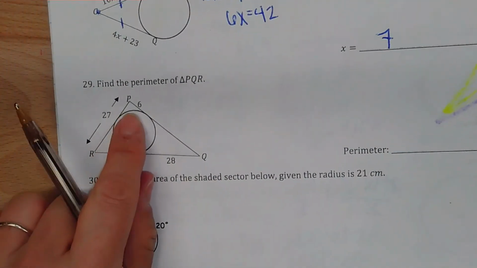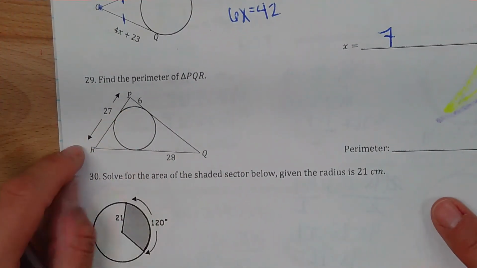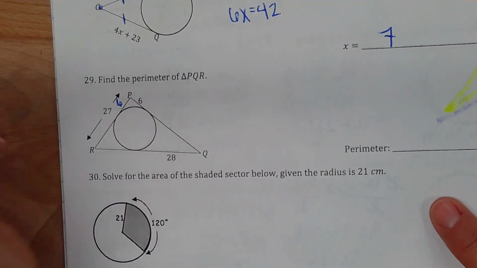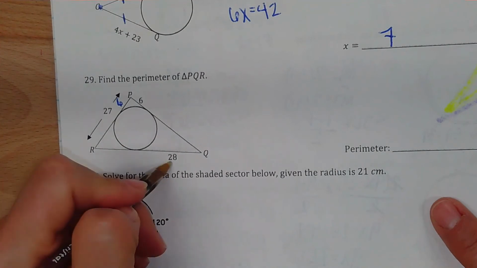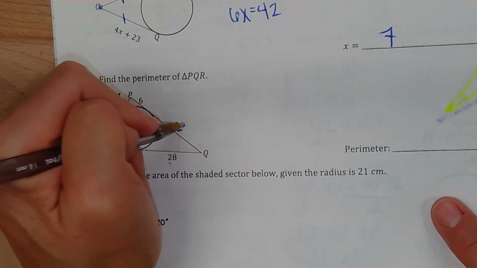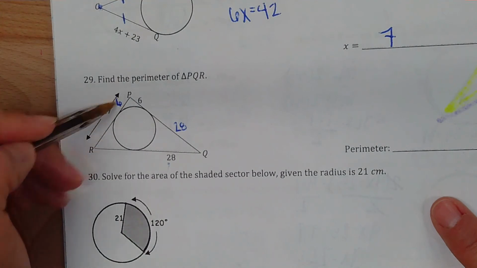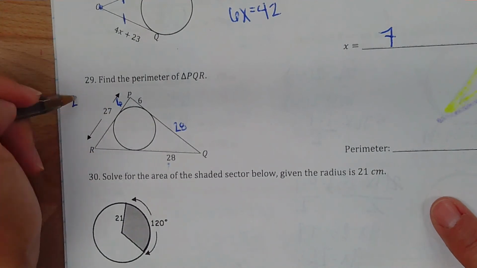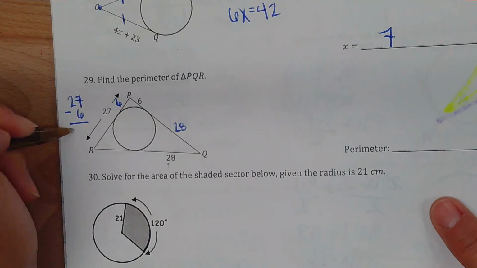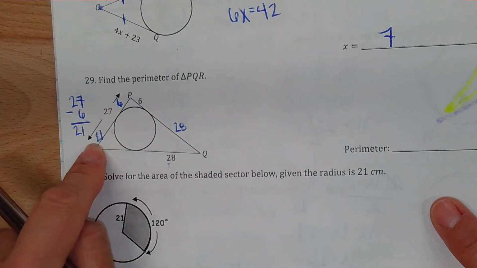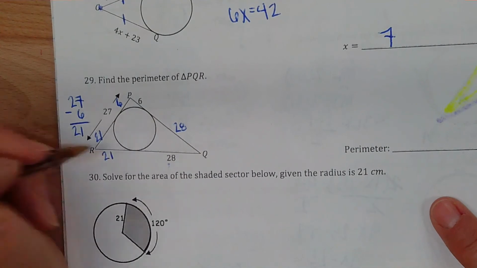Okay, remember, if they're tangent to the same circle, then they are congruent. So if this piece is 6, then this piece is 6. And if this piece is 28, then this piece is 28. And I need to solve for this piece, so I'm going to take 27 and subtract the 6 and get 21, which if this piece is 21, then this piece is 21.